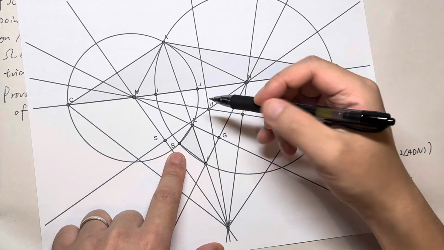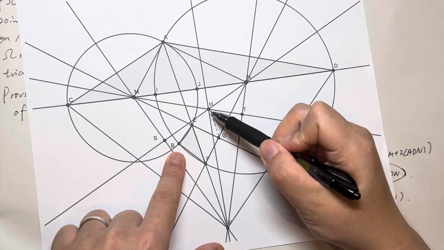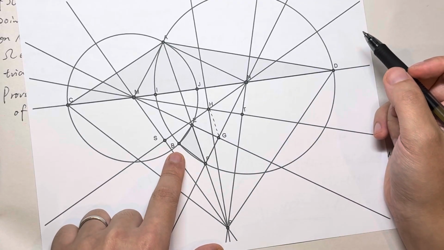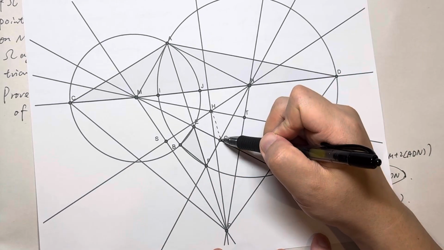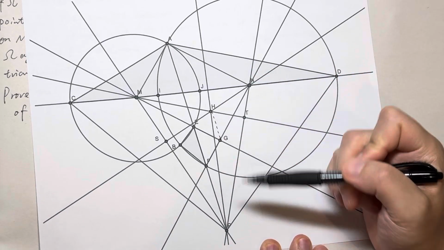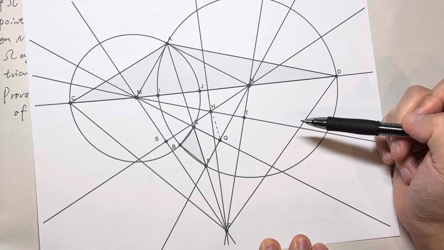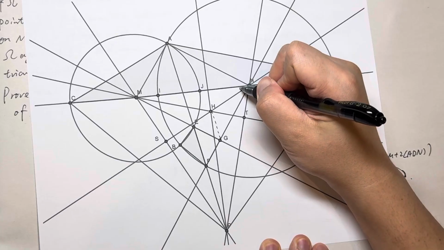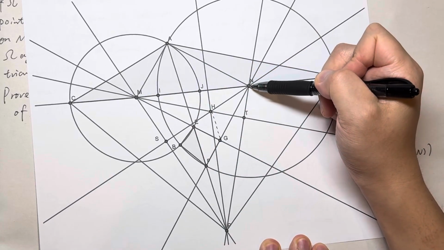Now the question is, how can we calculate the angle EGH? Remember that H is the orthocenter of the triangle PNM, which means we can get this angle, the angle MNS.